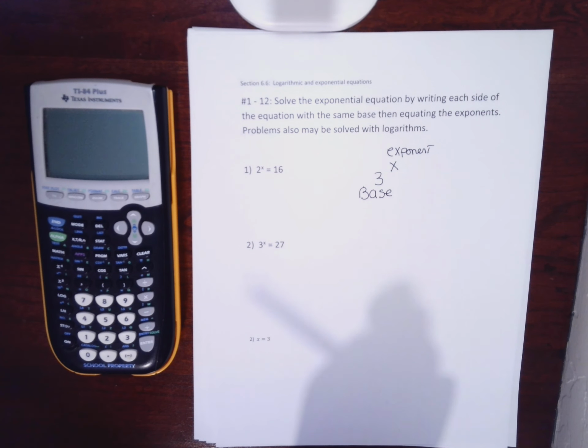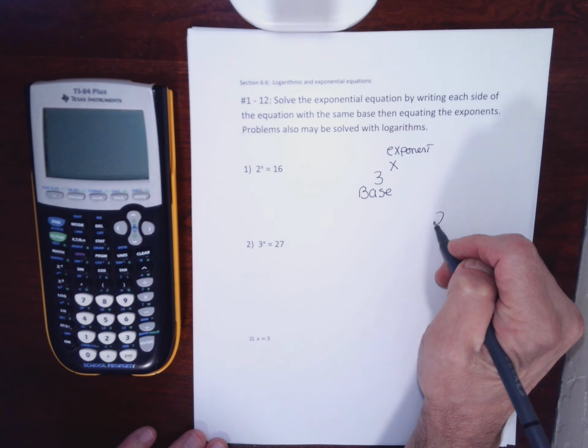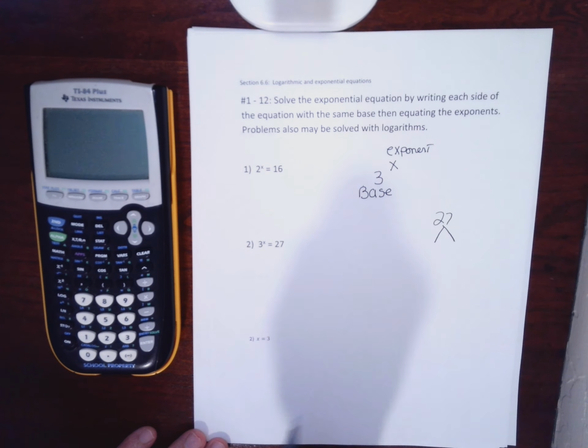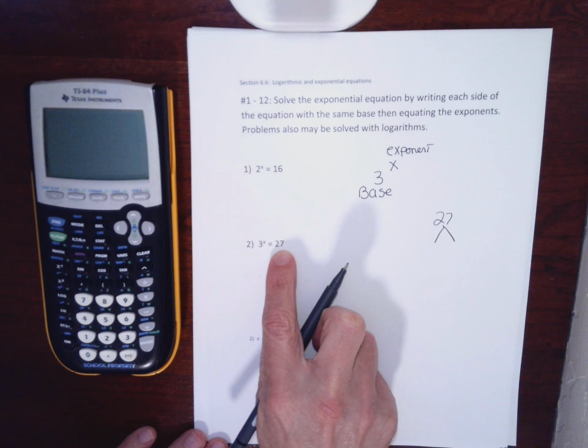So for all the problems 1 through 12, I'm going to do prime factor trees. Mostly I'm going to do the prime factor trees in my head because I know these in my head, but I'll show you 1 or 2 by hand. So for problem 2, I need to get a prime factor tree for 27.